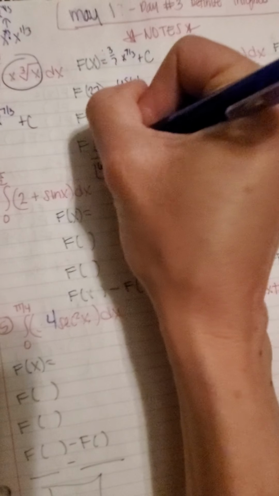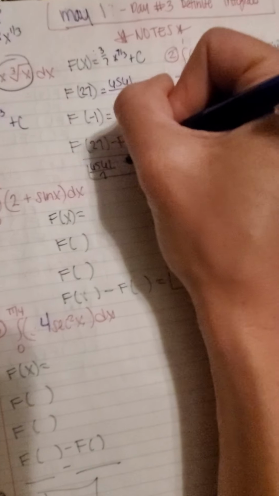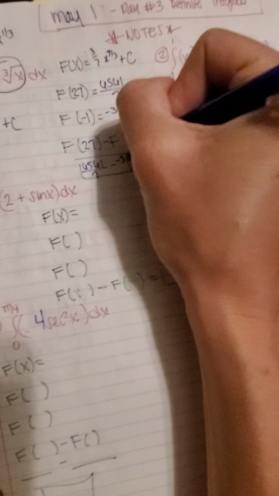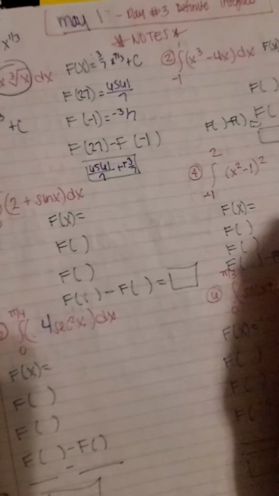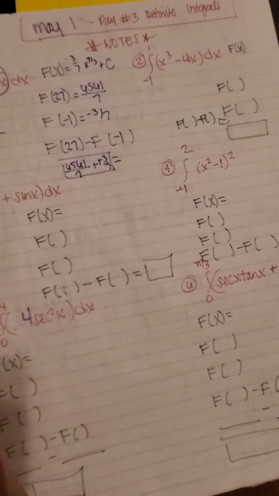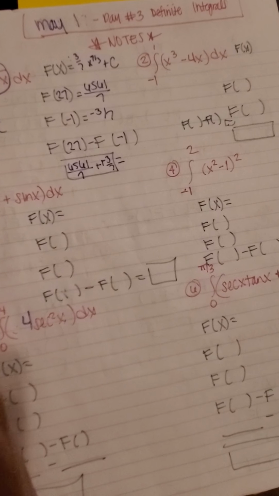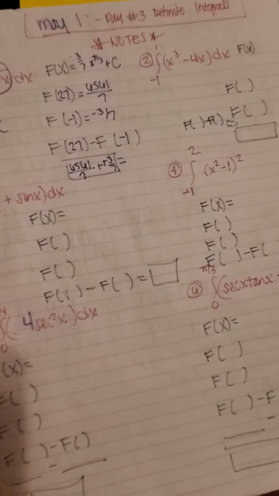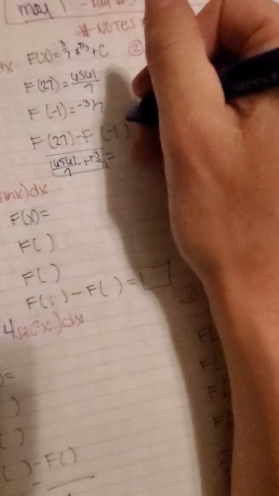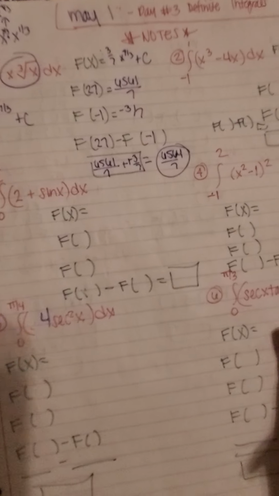So I have 6,561 over 7 minus -3/7, which means I really need to add 3/7. So 6,564, let's see if I could divide that by 7. And I can't. So we'll just call that 6,564 divided by 7, and that'd be my final answer there.